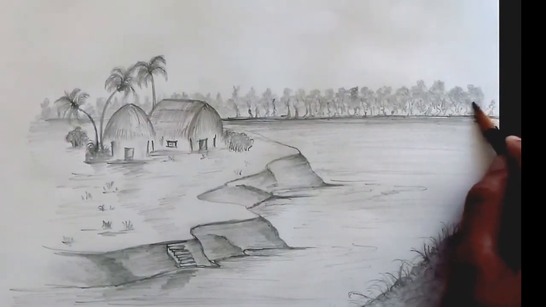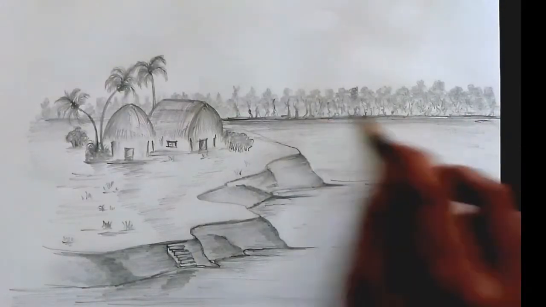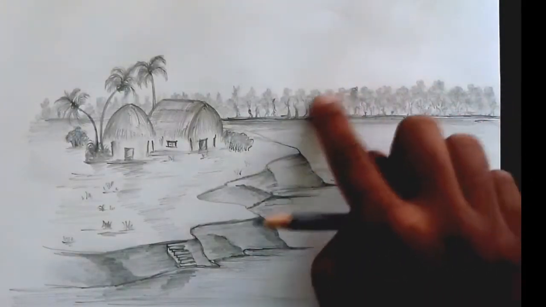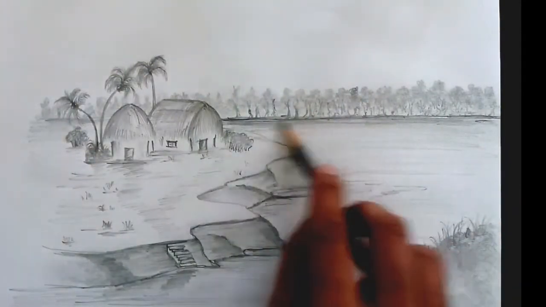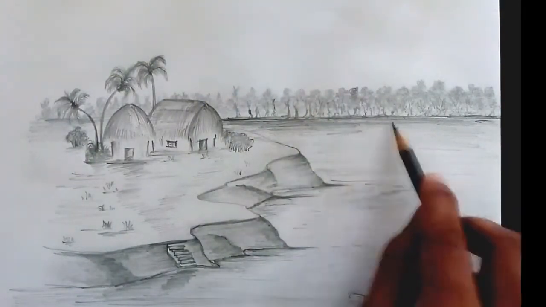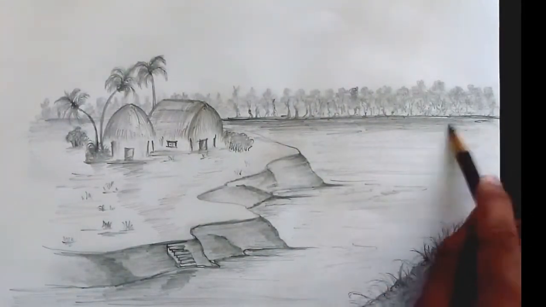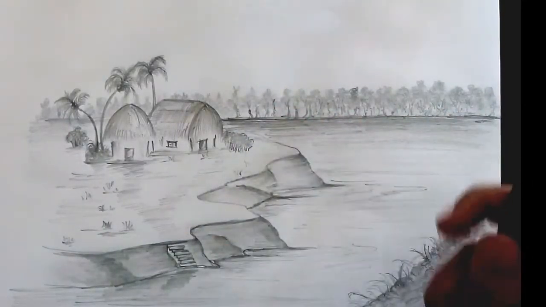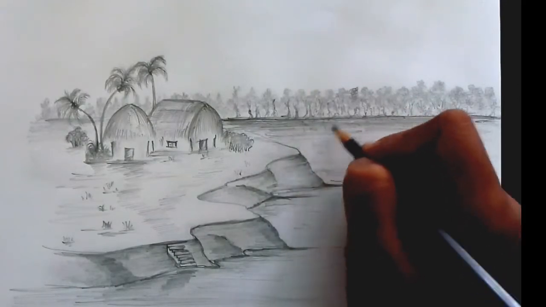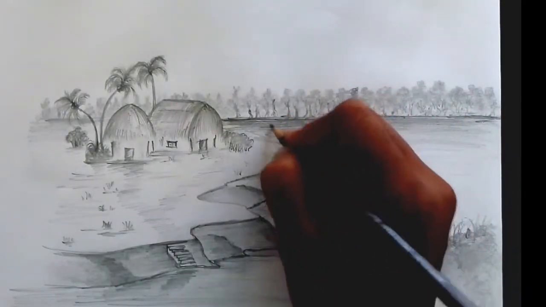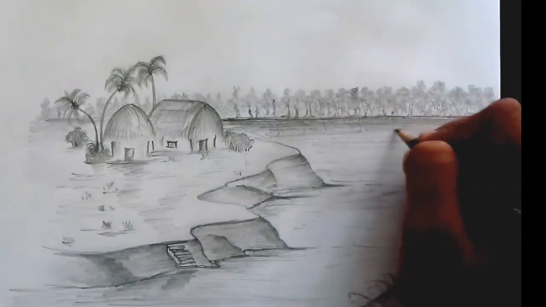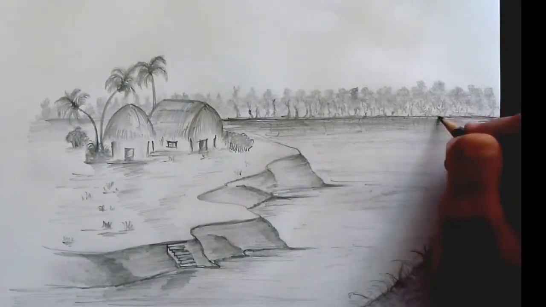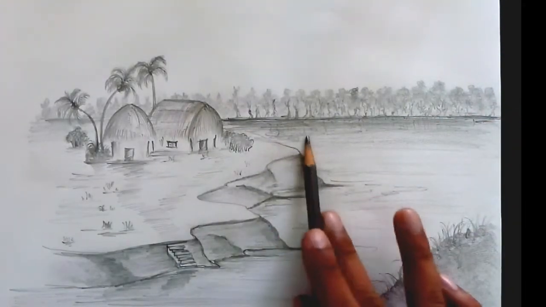Yeah, it looks like a line of trees over there. Just blend it. Let me make the corner a little dark, assuming the reflections of the trees are going to fall on the water. I'm just trying to make some small lines there so that it gives a feel of the trees reflecting on the water.